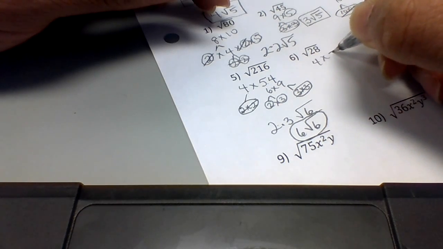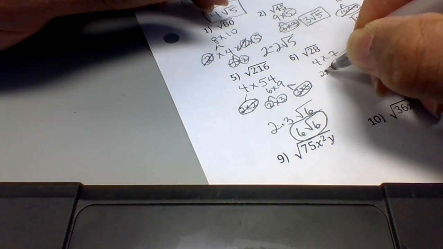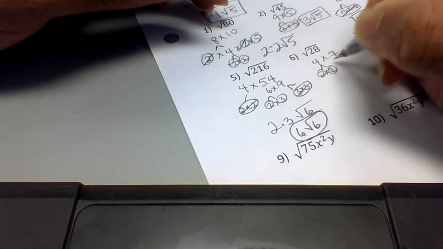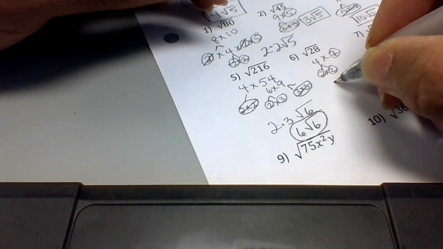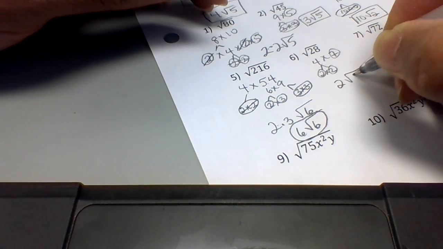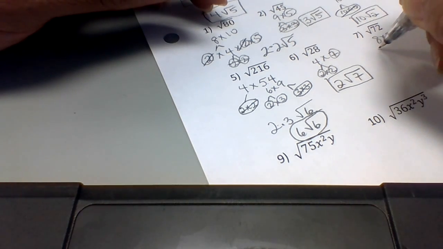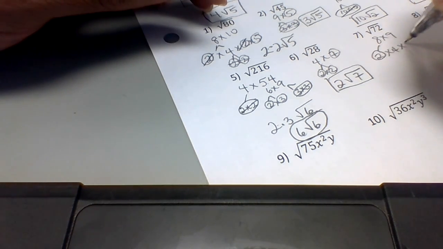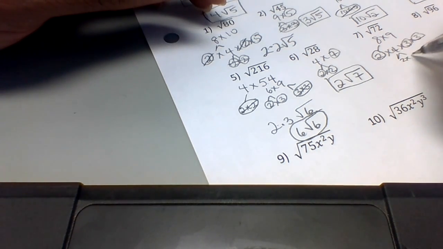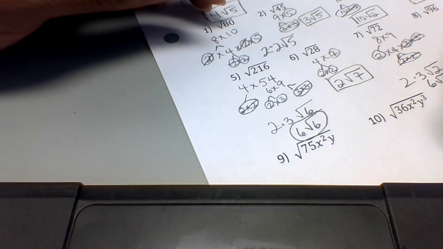28, 4 times 7. 4 is going to be 2 times 2. That's prime, and the 7 is prime. So 2 square root of 7. 72, 8 times 9. 2 times 4 times 3 times 3. 3 and 3 are prime. 4 I can break down into 2 times 2. So I have a pair of 2s, I have a pair of 3s, and I'm left with the square root of 2. So 6 square root of 2.